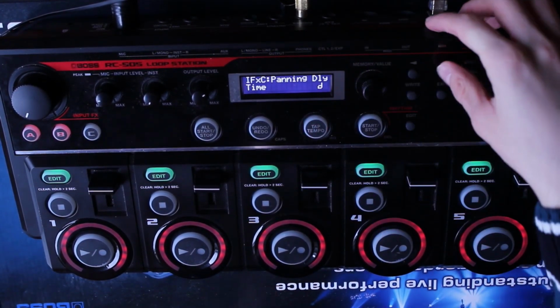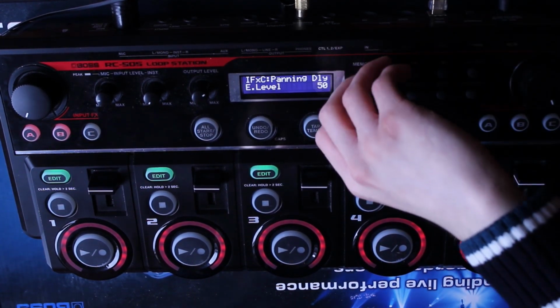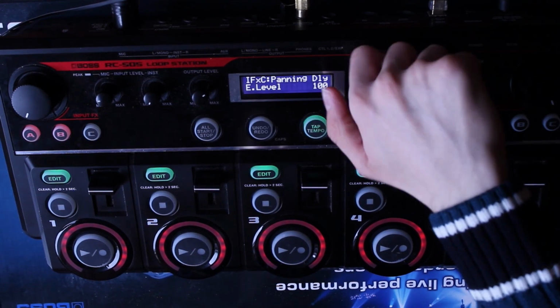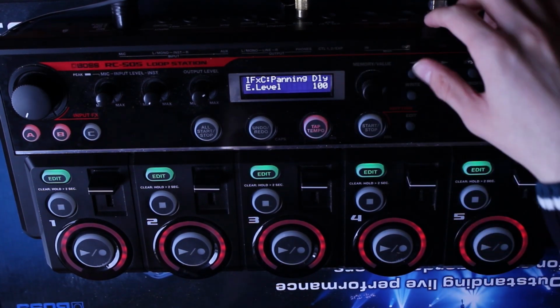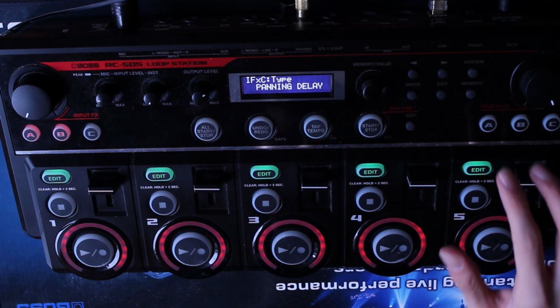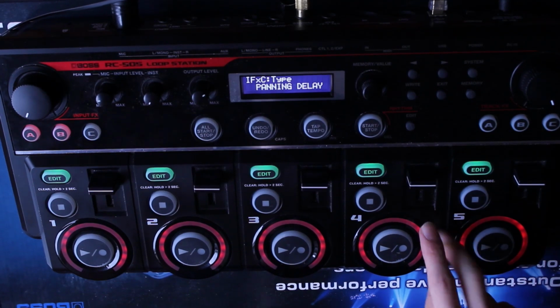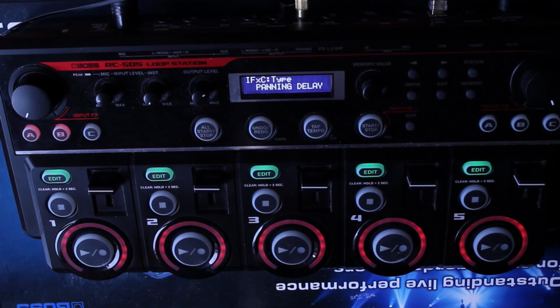The feedback we are going to use is 20 and the effect level is all the way to 100. Okay? We are going to use this for "easy like Sunday" before doing the last drop, and then at the end when we are deleting this and we make a good ending harmony of the track.